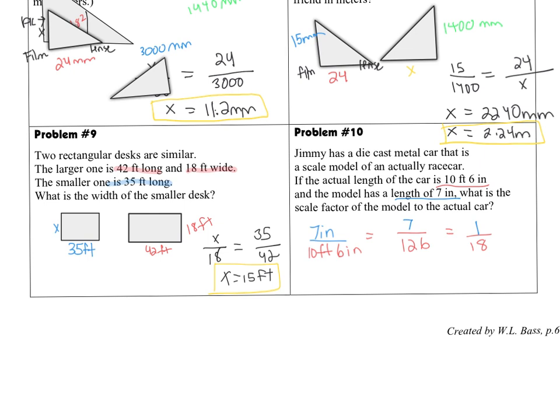In problem 10, Jimmy has a die-cast metal car that is a scale model of the actual race car. If the actual length of the car is 10 feet 6 inches and the model has a length of 7 inches, what is the scale factor of the model to the actual car?